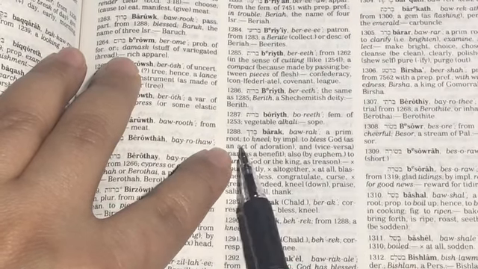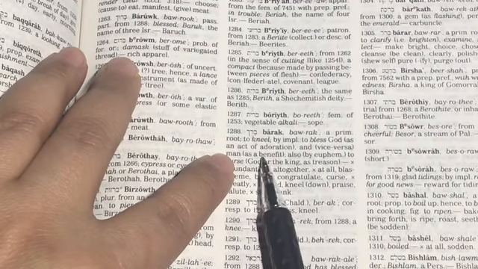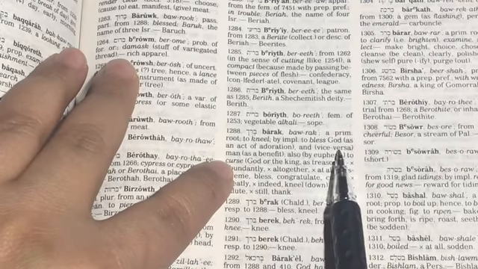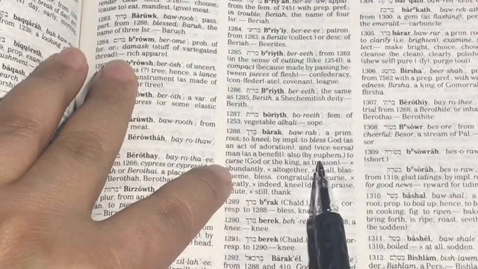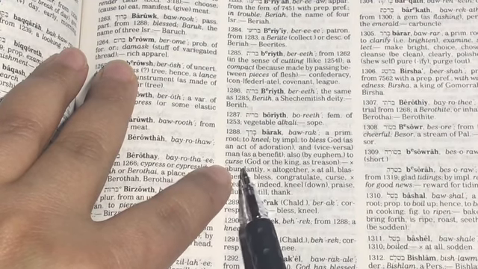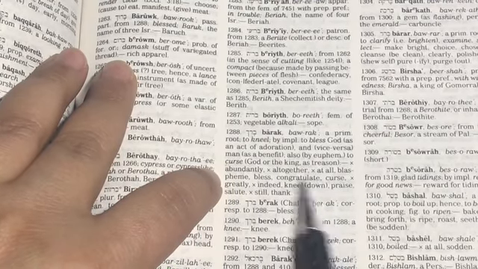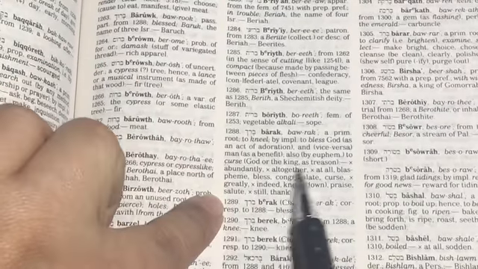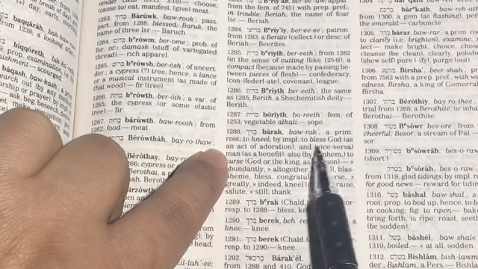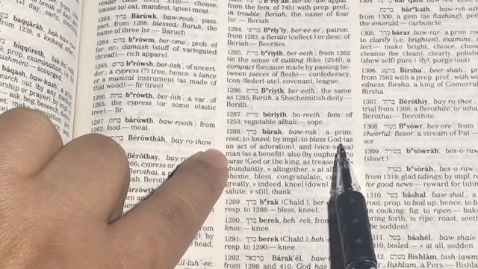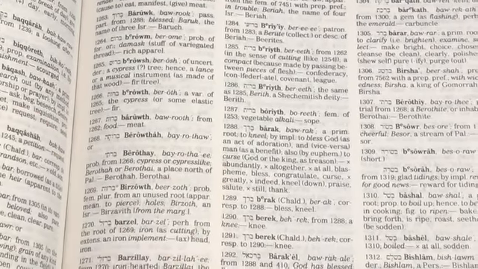And it's a primitive root to kneel, by implication to bless God as an act of adoration, and vice versa, man as a benefit, also by euphemism, I may not be saying that right, to curse God or the king, or treason. And then as you continue to go down, it just breaks down the word. So you want to stay at the verse at the top. So to bless God as an act of adoration, vice versa. So then you can use that.